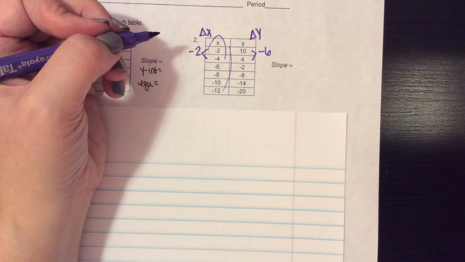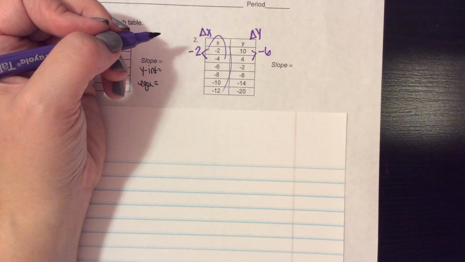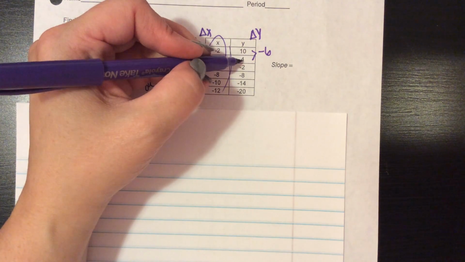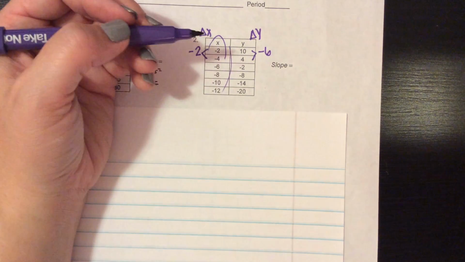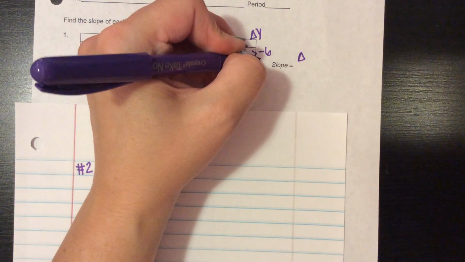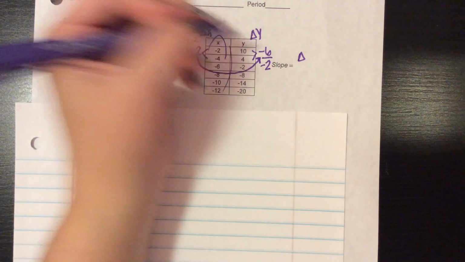This is where your calculator is going to help you so you don't mess up on your integers. So you need to make sure that you are aware. If I'm going from 10 to 4, I'm not adding 6. I have a difference of 6, and I'm subtracting to get smaller. So if I have my change, so I'm going to bring this guy over here, and I get a -2, or a -6 over -2.